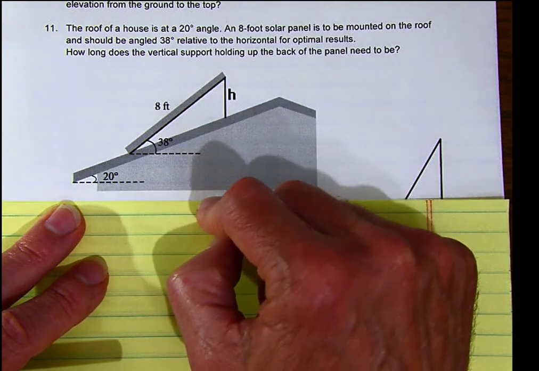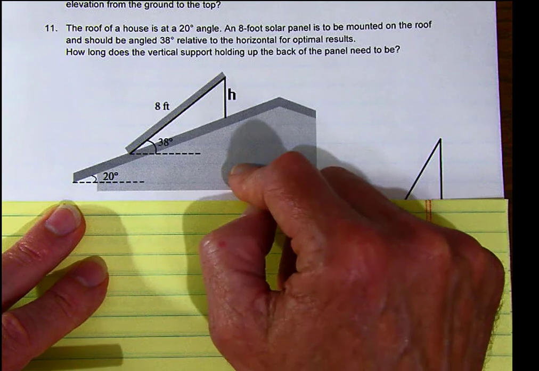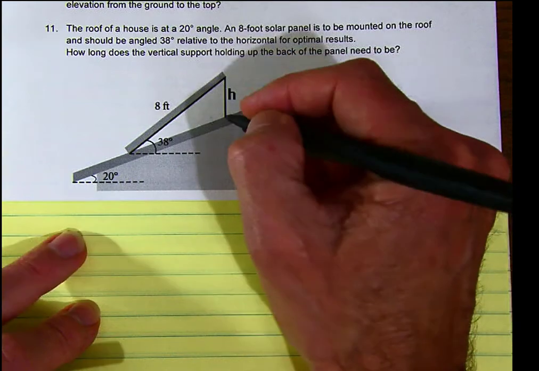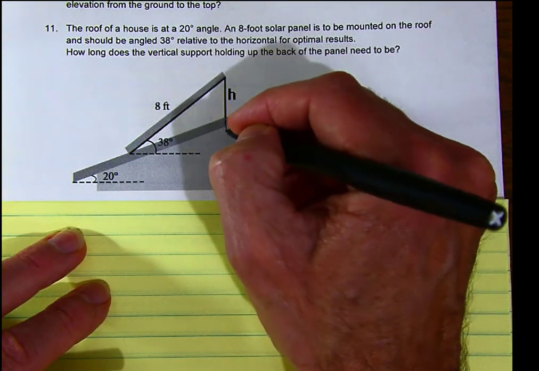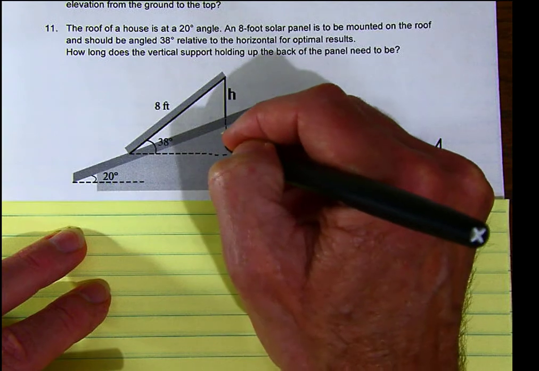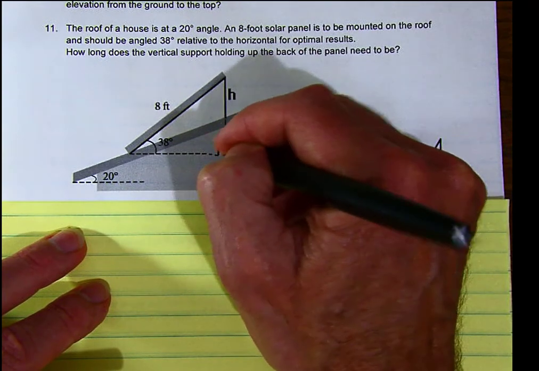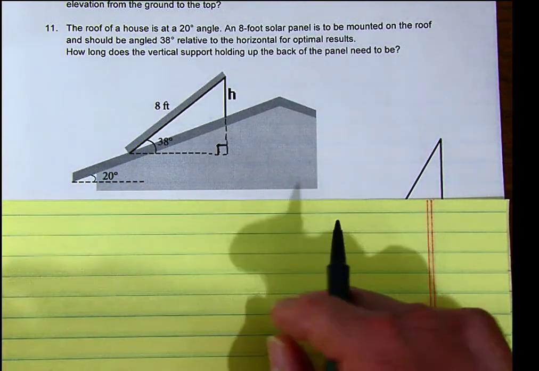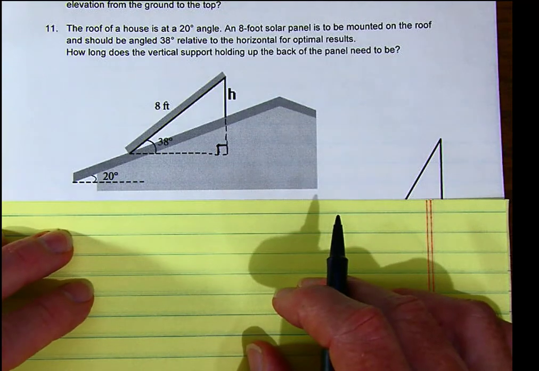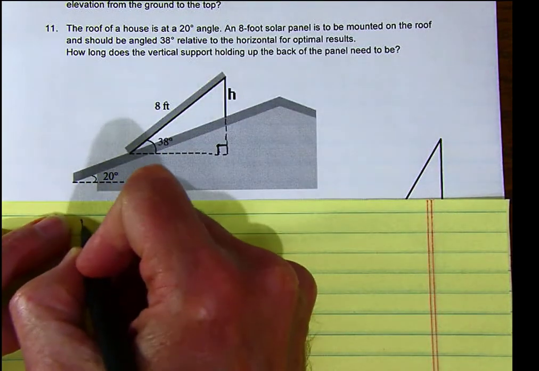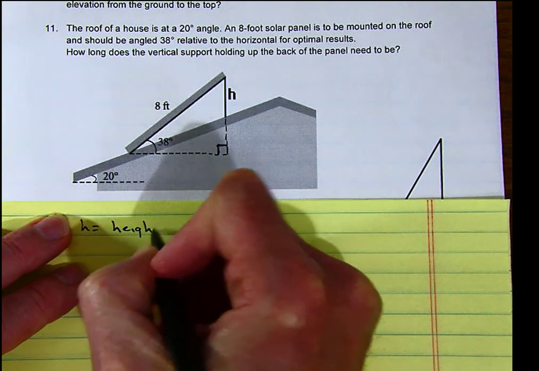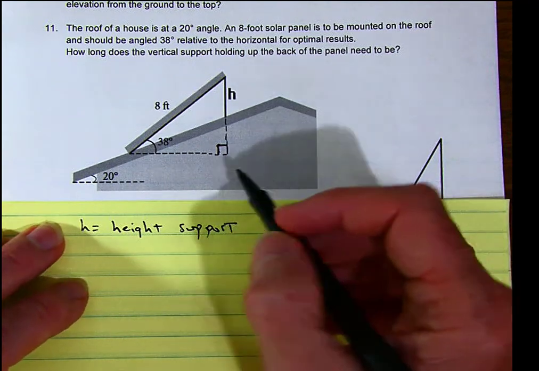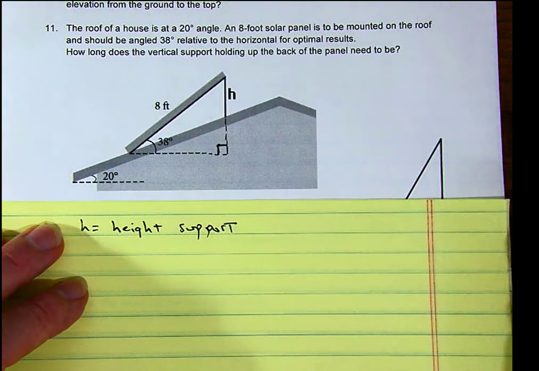Okay, so how can we solve this? Well, one thing better about this problem than the previous problem is we can assume, in fact, not assume, this is a height. It has to be a perpendicular distance. So perpendicular distances do have 90 degrees, which means we can use regular trigonometry here: opposite, adjacent, and hypotenuse. Now, h is unknown. That's the height of the support. And I can't get that immediately.